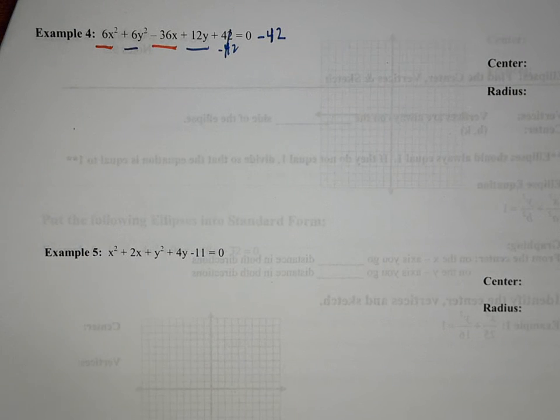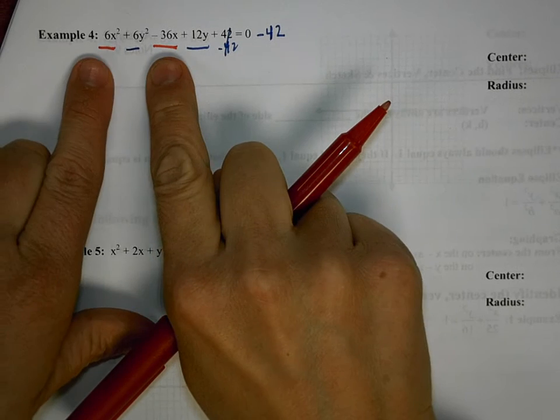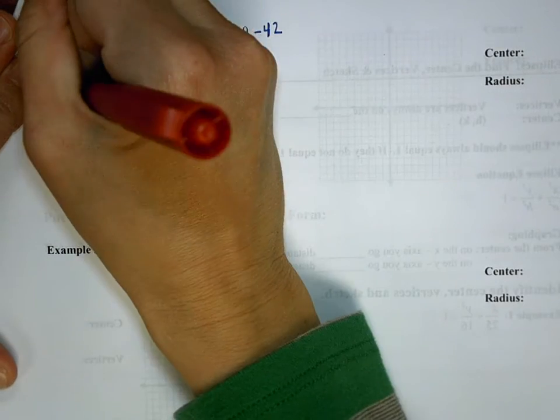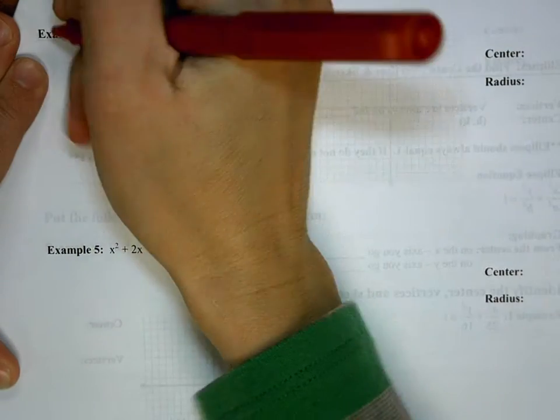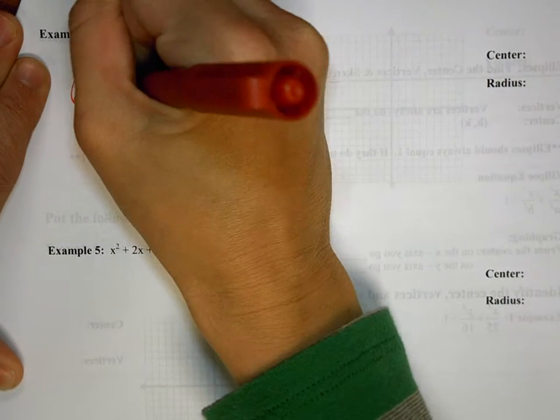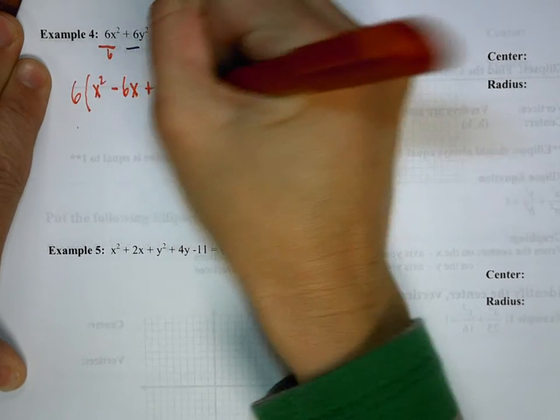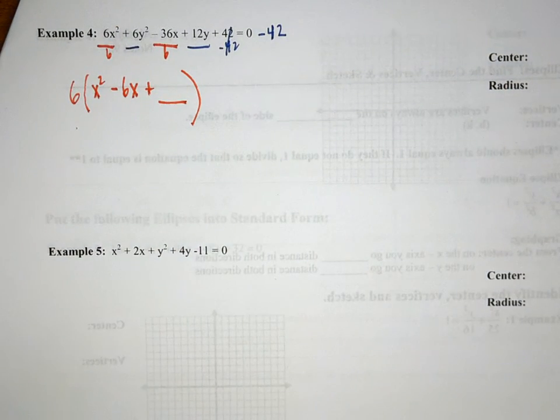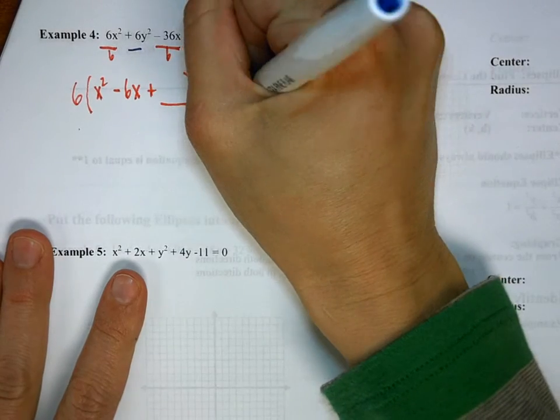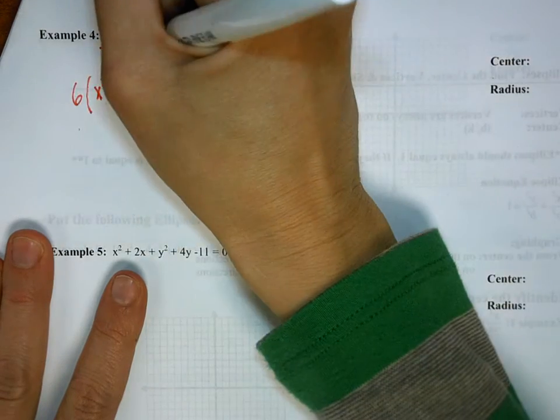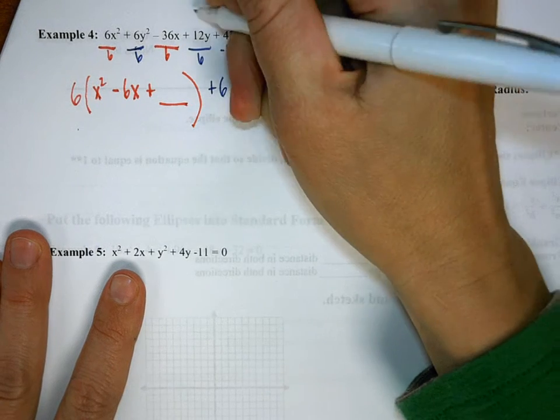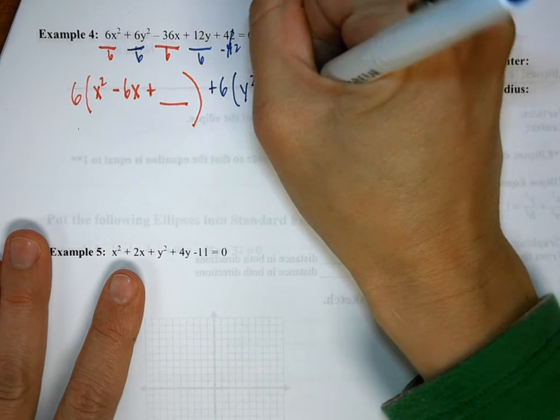So when you saw this, I'm going to start with my x's. Notice I underlined them in red. I'm going to have to take out a 6. So we take out a 6, and I have x squared when I divide that by 6. And when I divide this by 6, I end up with a negative 6x plus my blank. Close my parenthesis. Okay, now I'm going to move on to my y's. So I'm going to have plus 6 parenthesis, and I'm going to divide each of these y's by 6. And so I get y squared plus, and 12 divided by 6 is 2y plus my blank.